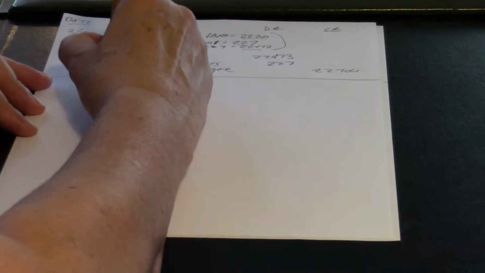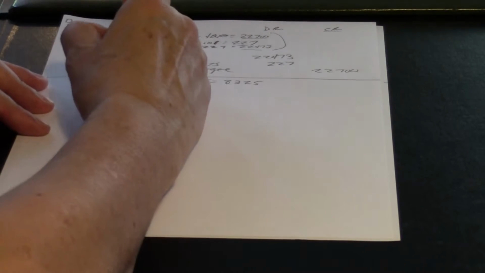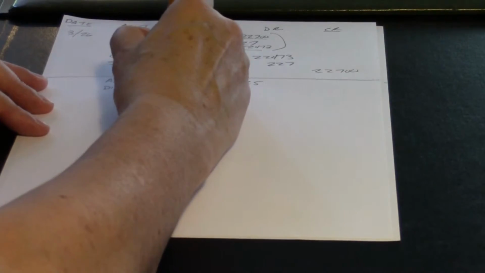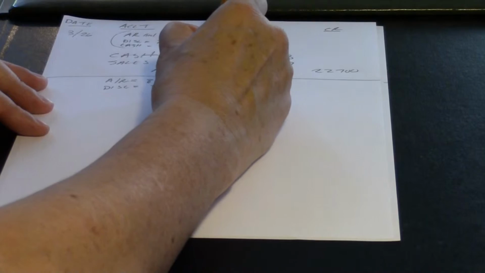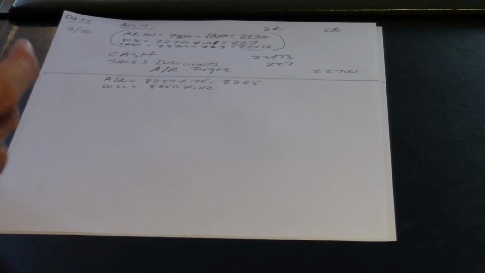Alright. So let's figure out the account receivable amount. Account receivable equals $82.50 plus $75. That equals $83.25. Okay, so that's what they owe us. But they're going to get a discount, right? So the discount is $82.50 times 0.02, right? Because you only get discount on the merchandise, not the shipping. So they're going to get $82.50 times 0.02, which is $165.